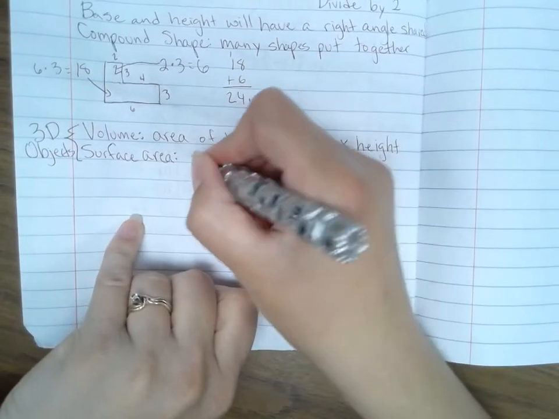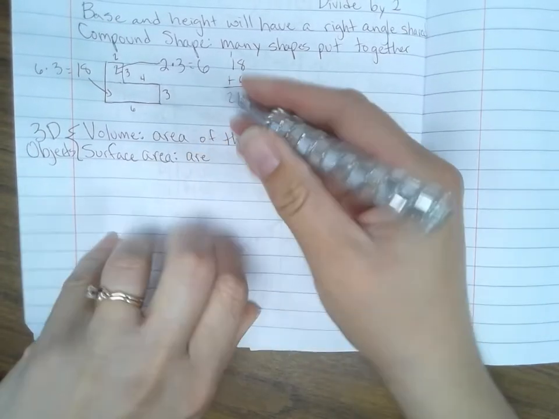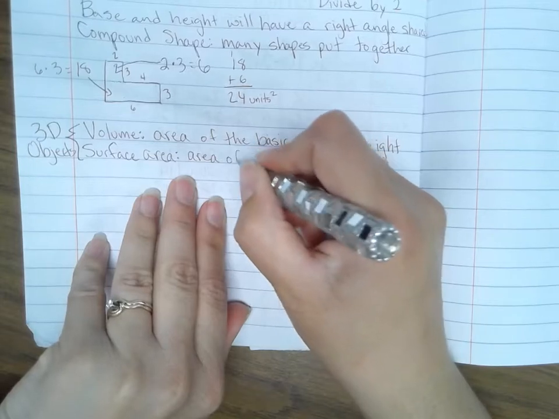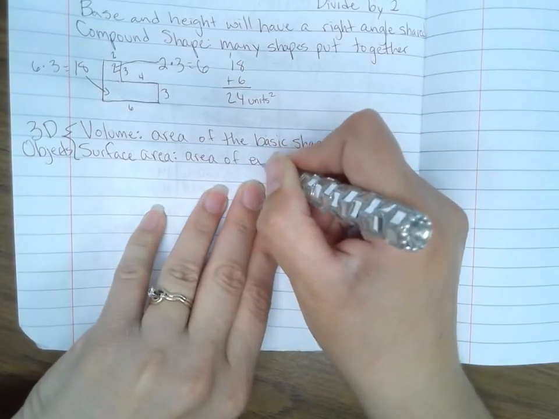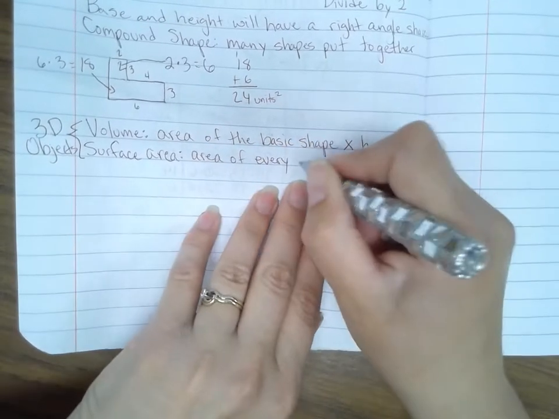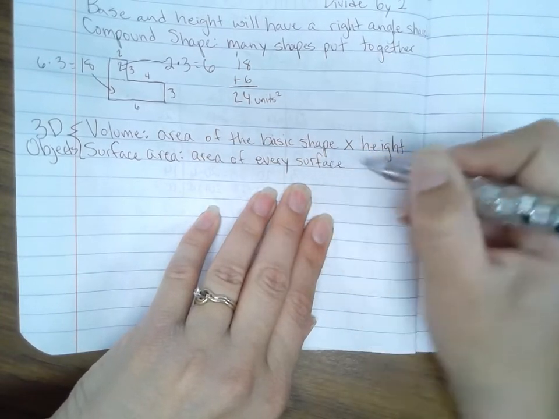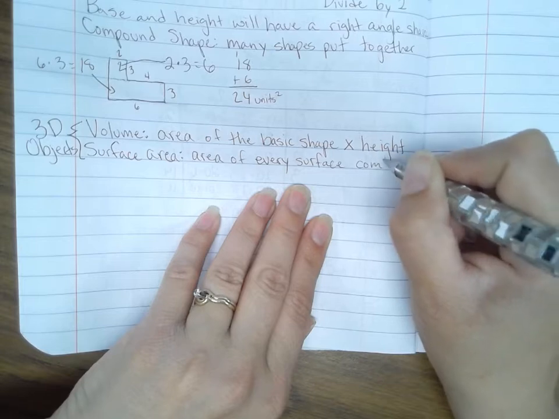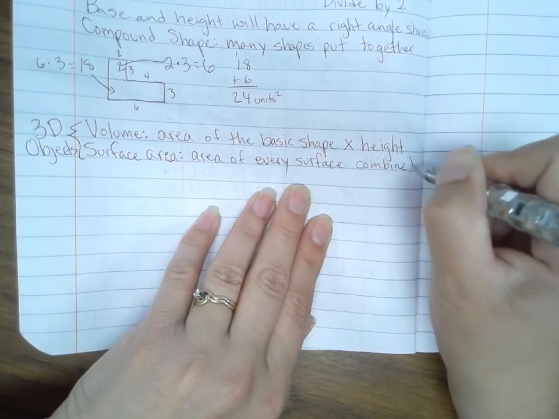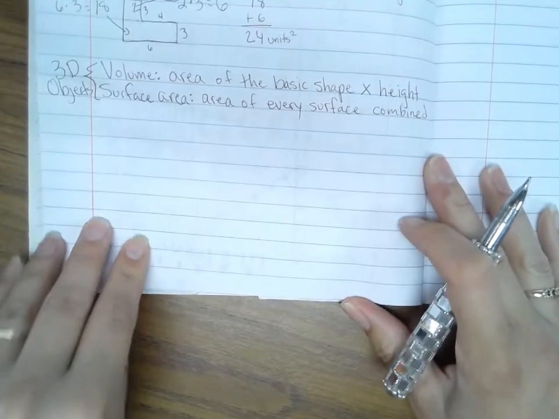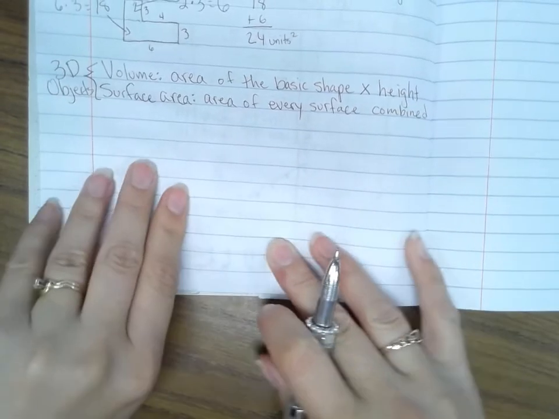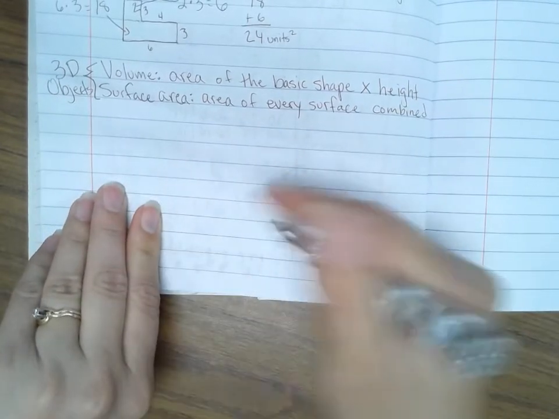Surface area is the area of every surface combined. Alright, you're going to have to write neatly and small to fit this in, but we're going to do it.